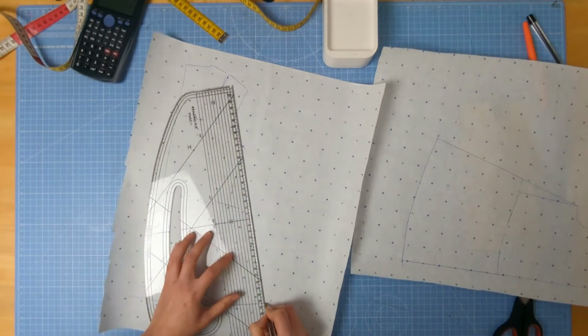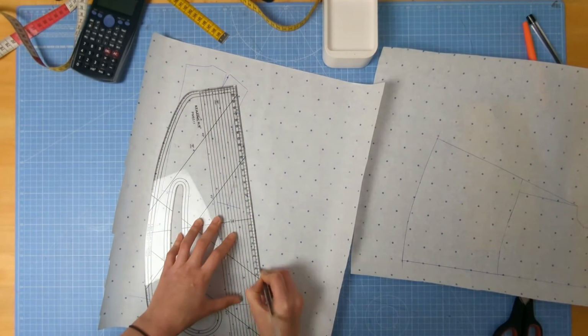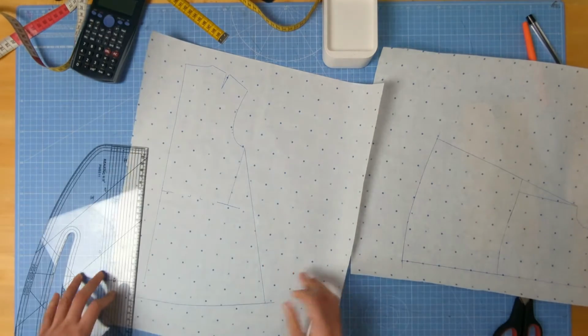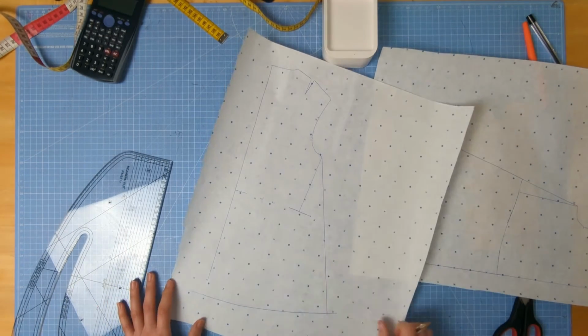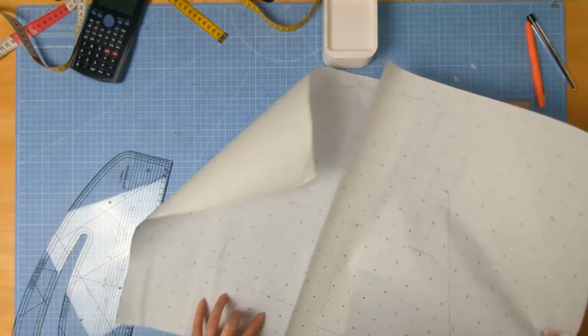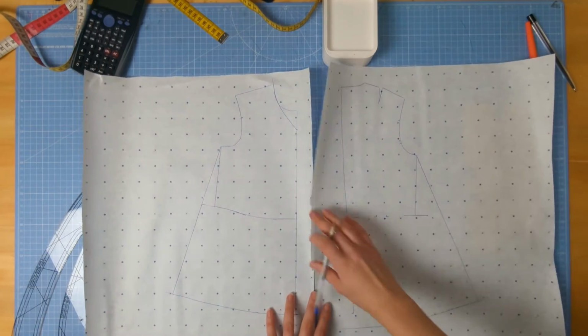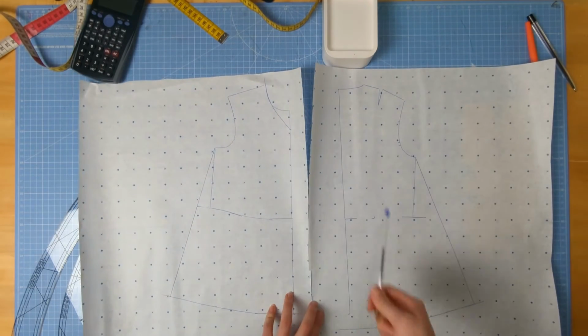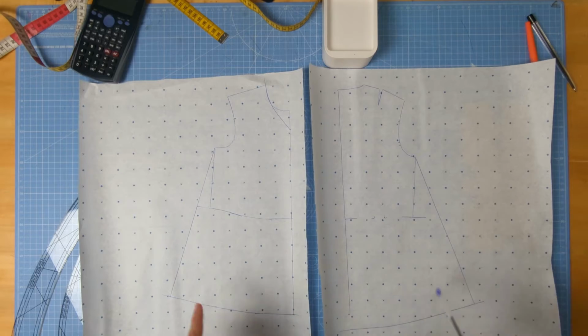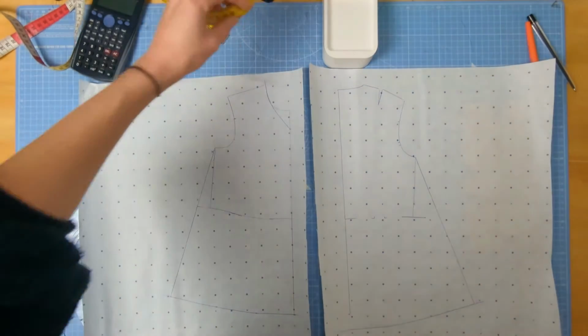Then from that point there, I'm going to connect it up to my underarm point. And that is going to be my back there. Putting these next to each other, we can see we have our front and our back. Now what we want to do is create our hem. So let's have a quick measure and see how big that seam is.